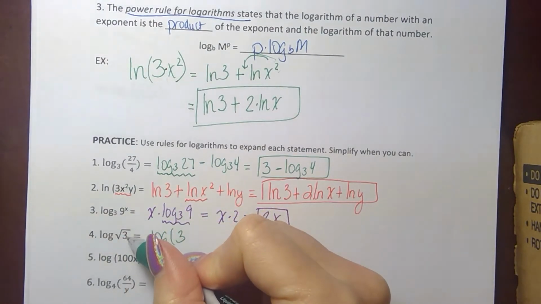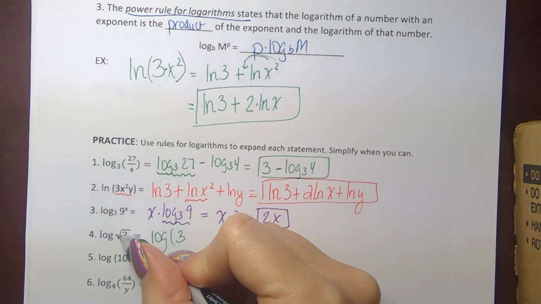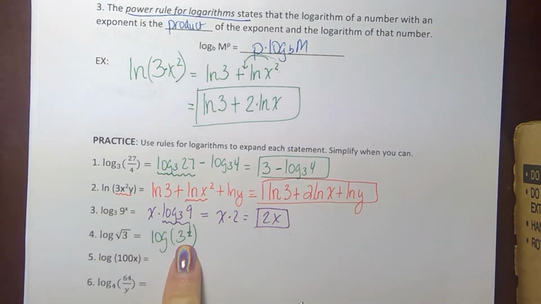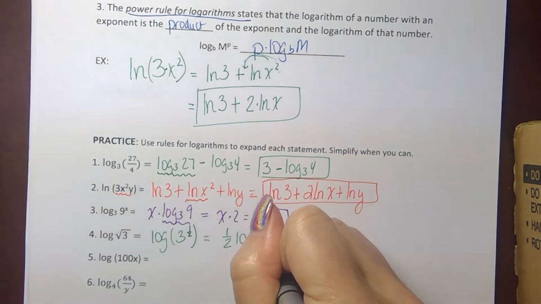Well, remember that when I write a radical as an exponent, it's going to be a fraction where the index is the denominator. So this exponent would be 1/2. Square root is the same thing as an exponent of 1/2. So I've got common log of 3 to the 1/2. I can use my power rule. So I have 1/2 common log 3.